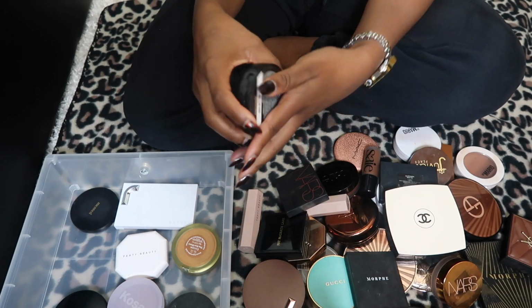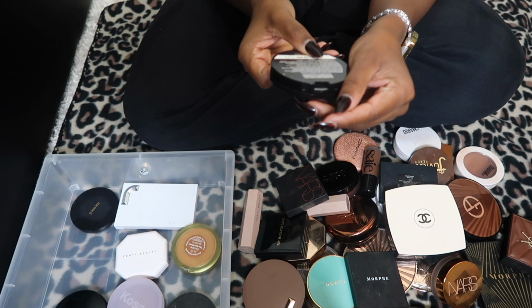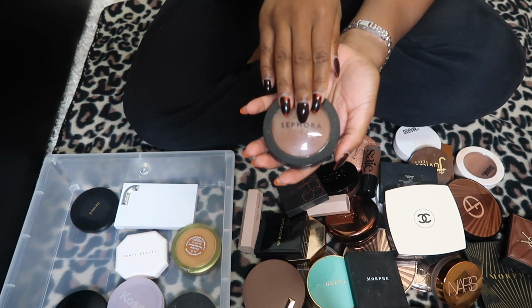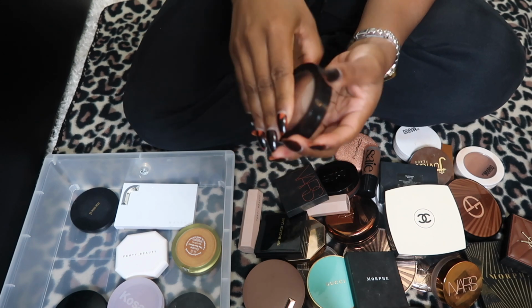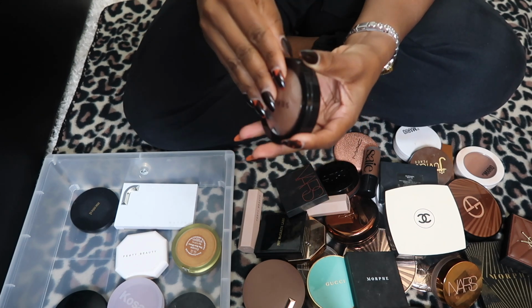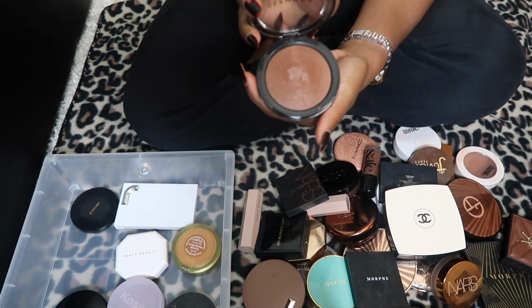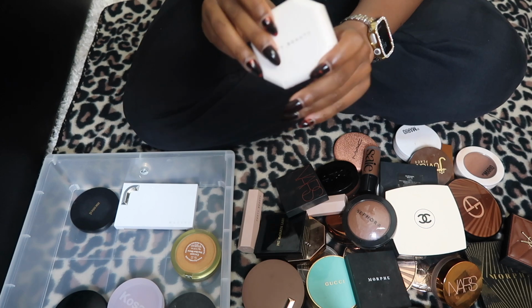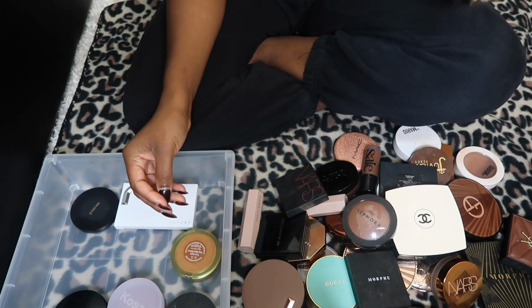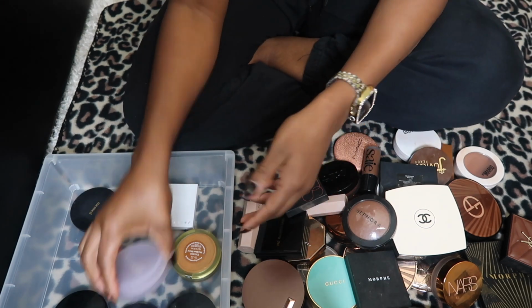Then this is the Sephora Collection Micro Smooth powder. I have another shade that I use all over face, and then this shade I use more as a bronzer shade because it has a red tone to it. So that's that. This is a foundation. See, this goes into powder foundations, which I already did. I have to add it.